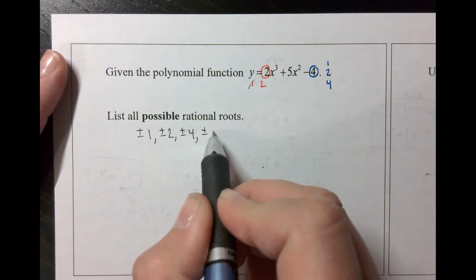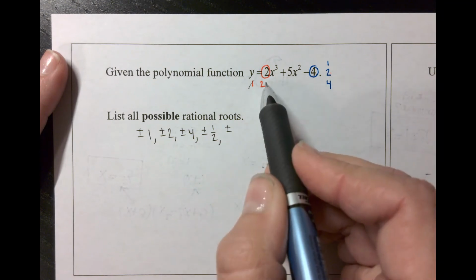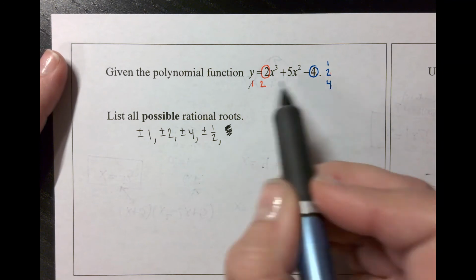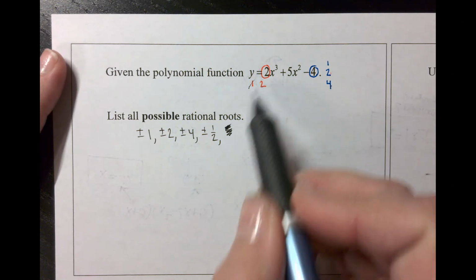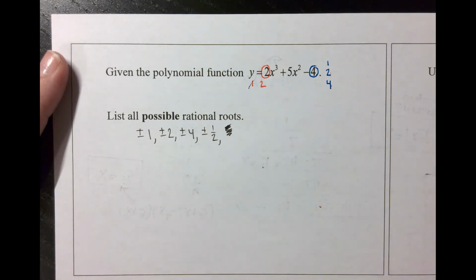So I have plus or minus 1/2, plus or minus 2 halves. Oh, that's 1. That's already on the list. And then plus or minus 4 halves. Oh, that's 2. That's already on the list. So it felt like the list was going to be really long, but it's actually not that long, is it?